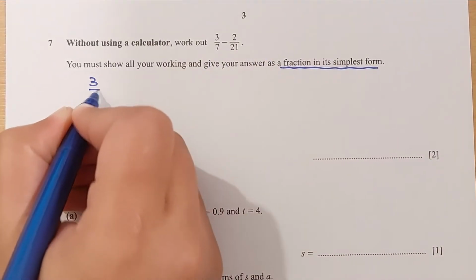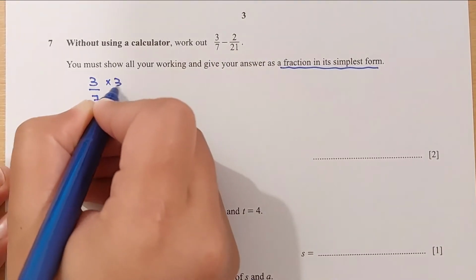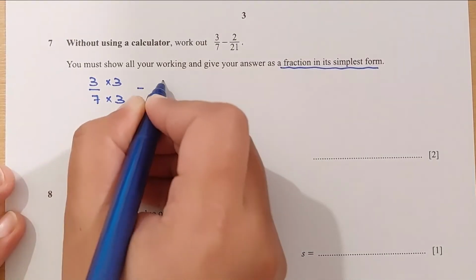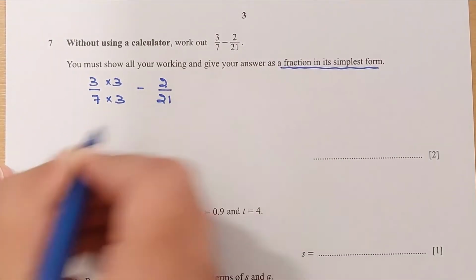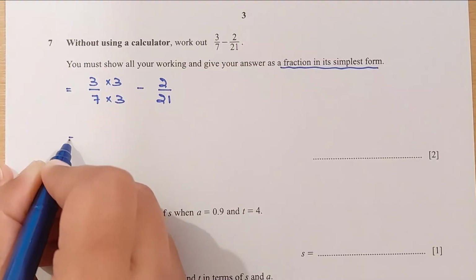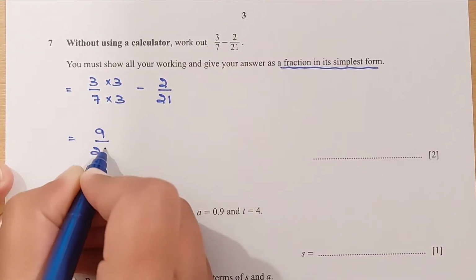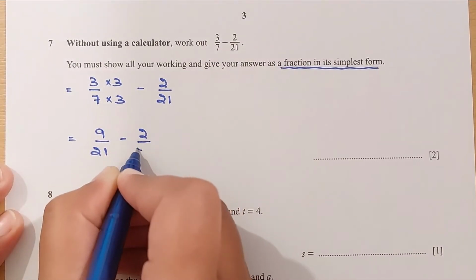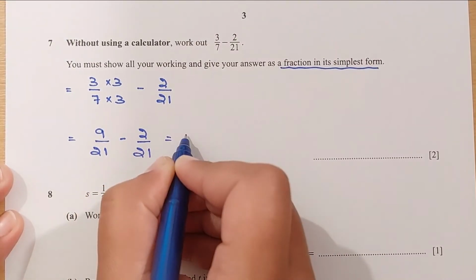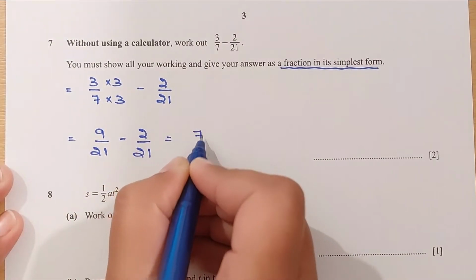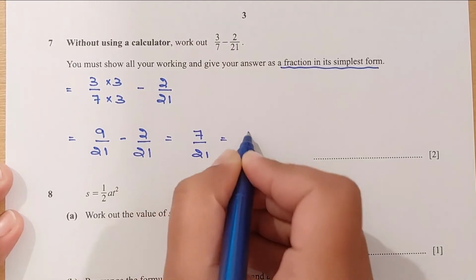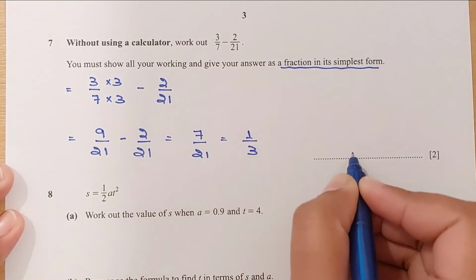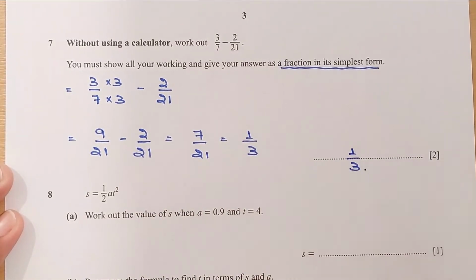So 3 by 7 is multiplied by 3, and the second fraction is the same, 2 by 21. Okay, so 3 times 3 is 9 over 21 minus 2 over 21. So 9 subtract 2 is equal to 7 over 21, and 7 times 1 is 7 and 7 times 3 is 21. So this is a fraction in its simplest form.